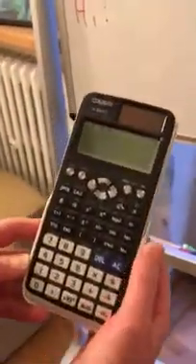So Bella, if you can come over for me. Okay, and if you can zoom in on this. Is that bright enough, Bella?